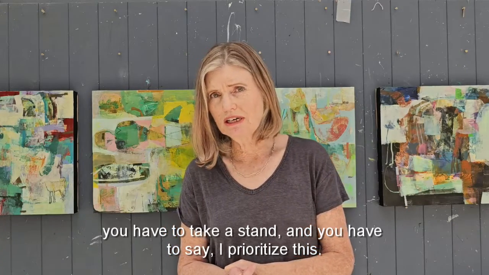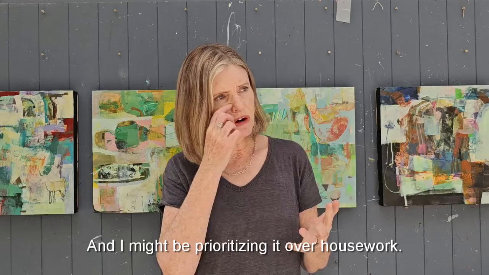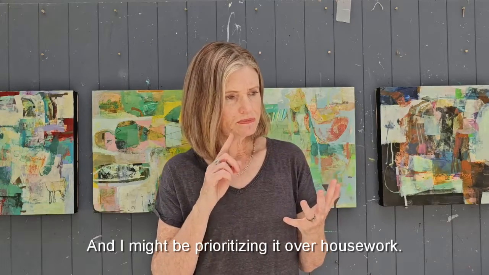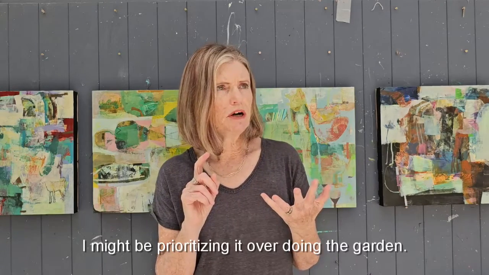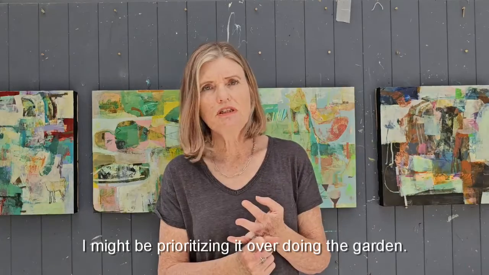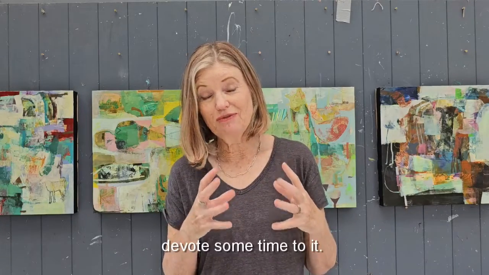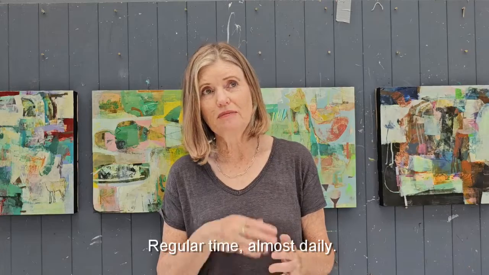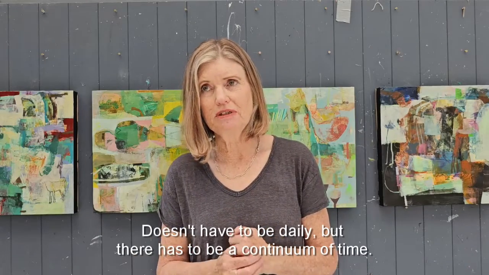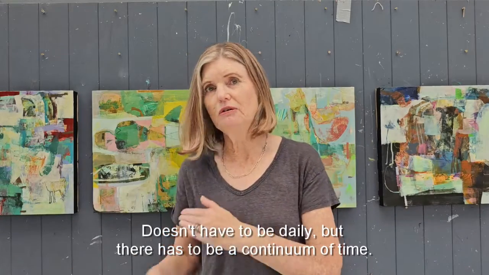So at some point in your life, you have to take a stand and you have to say, I prioritise this, and I might be prioritising it over housework. I might be prioritising it over doing the garden. I'm speaking from experience here. You've just got to prioritise it and allow and devote some time to it, regular time, almost daily time. It doesn't have to be daily, but there has to be a continuum of time.